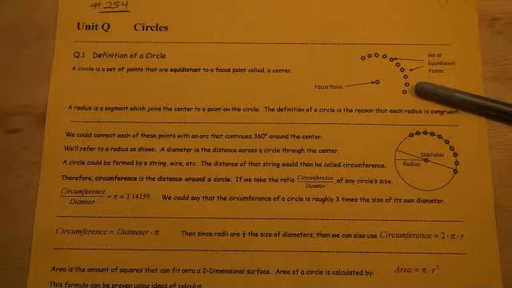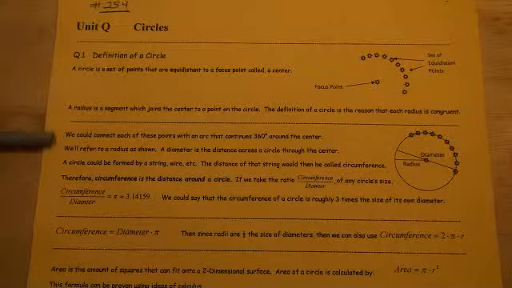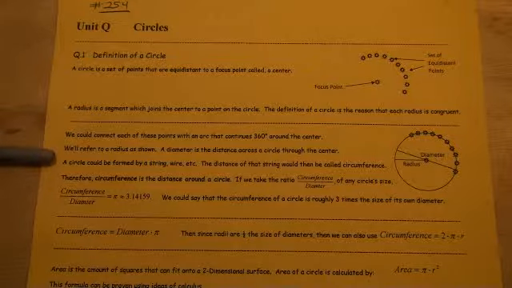Every last one of those, plural for radius, is called radii. Each one of those radii are congruent to one another because of the definition of a circle. Now, if we were to connect those points, we would have 360 degrees all the way around. We're referred to the radius as shown.